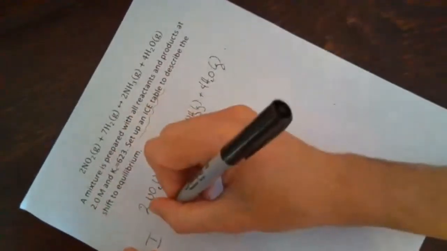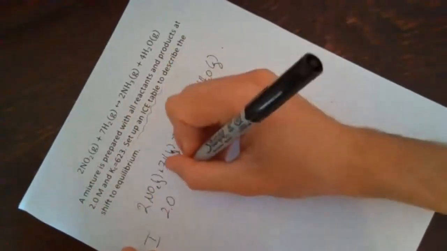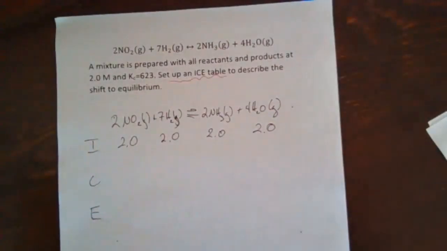Initially, everything is at 2. Previously, we've just looked for zeros. Wherever there's a zero, you have to shift to that side of the reaction. But here we don't have any zeros, so we can't use that. So we need to figure out the direction of shift.